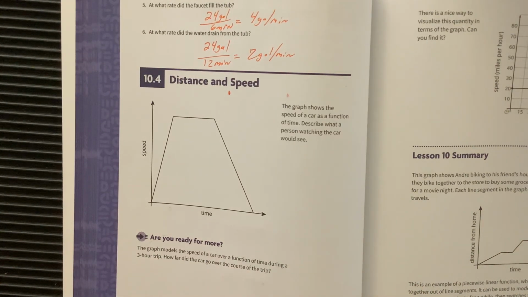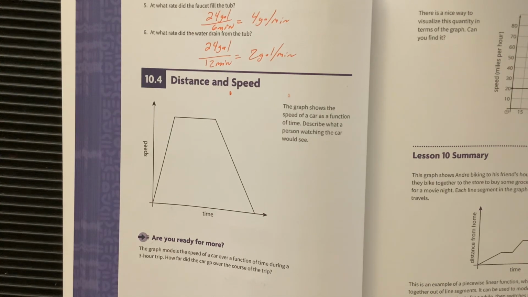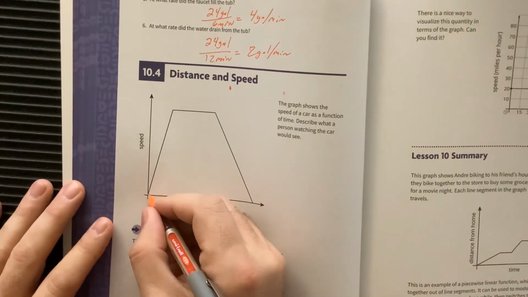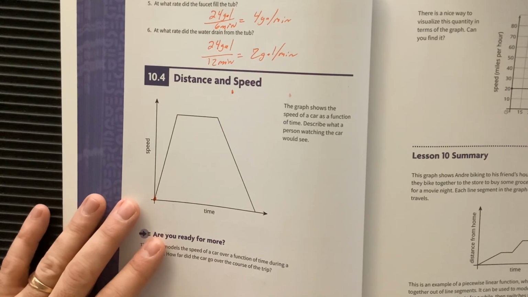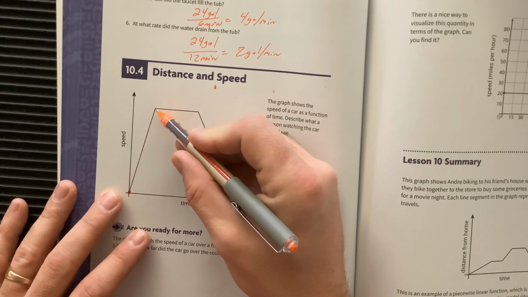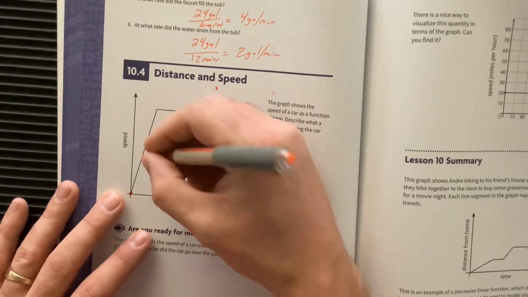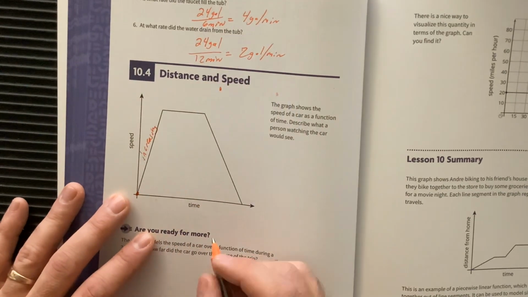All right, the last one. The graph shows the speed of a car as a function of time. Describe what a person watching the car would see. So look at that graph. What would you see? Well, it looks like the car is starting, not moving. And what does this represent? Speed. Yeah, increasing speed of the car. Cars speeding up.